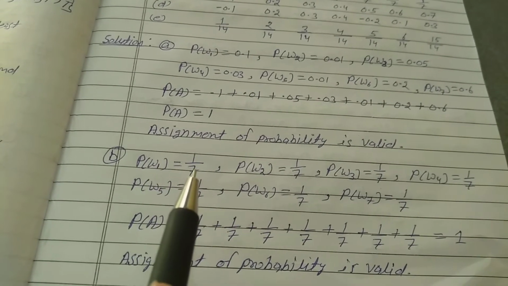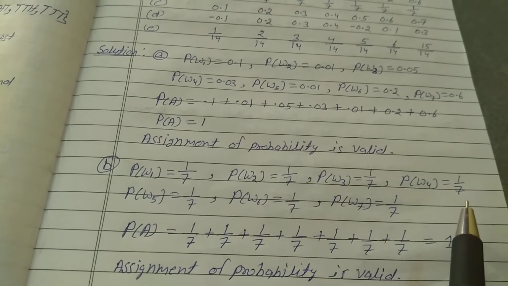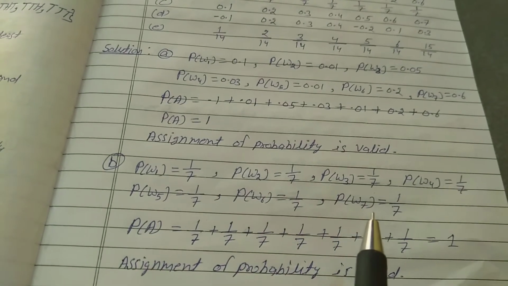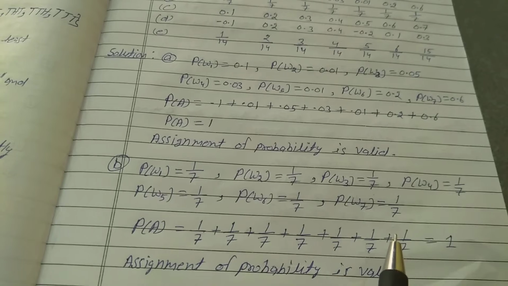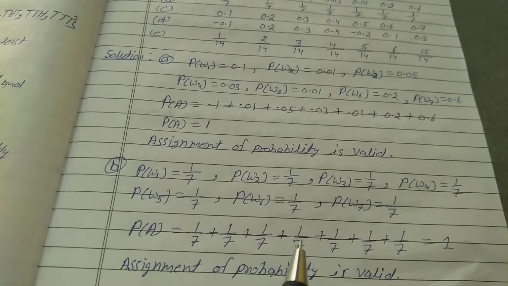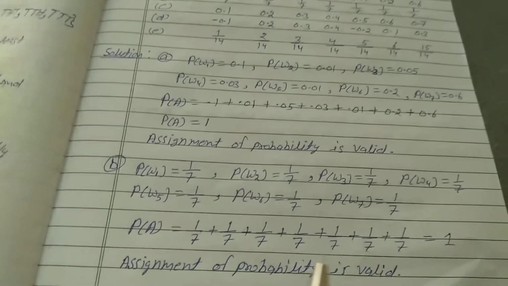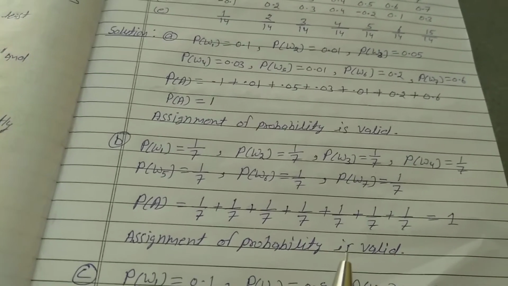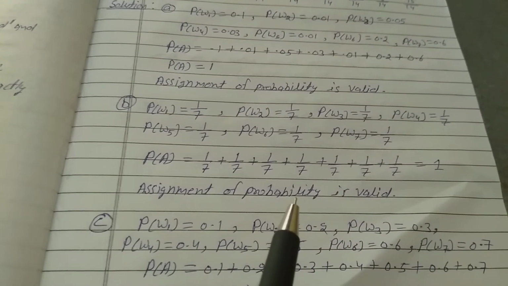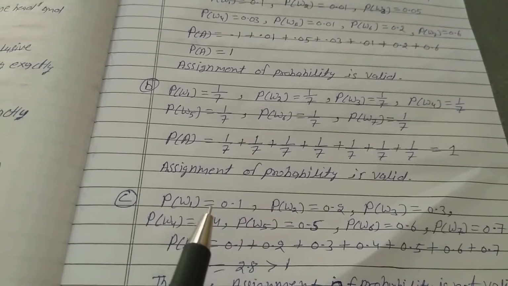B: P(ω1) = 1/7, P(ω2) = 1/7, P(ω3) = 1/7, P(ω4) = 1/7, P(ω5) = 1/7, P(ω6) = 1/7, P(ω7) = 1/7. P(A) = 1/7 + 1/7 + 1/7 + 1/7 + 1/7 + 1/7 + 1/7 = 1. The summation is 1. The assignment of probability is valid because probability is 1. So this is the criteria in the probability. So assignment of probability is valid.